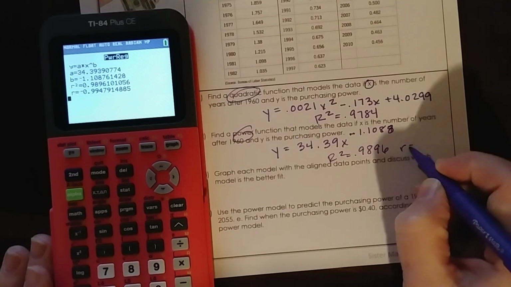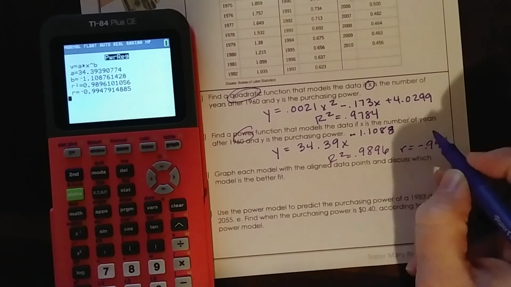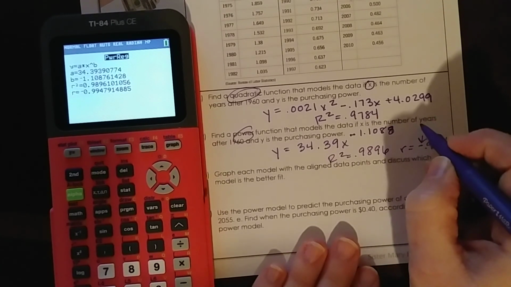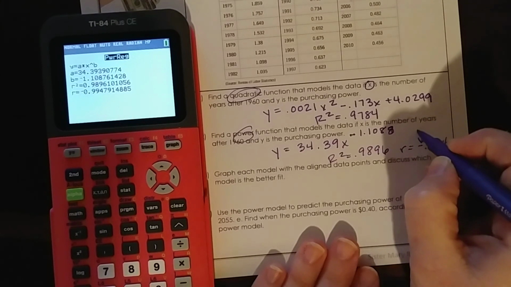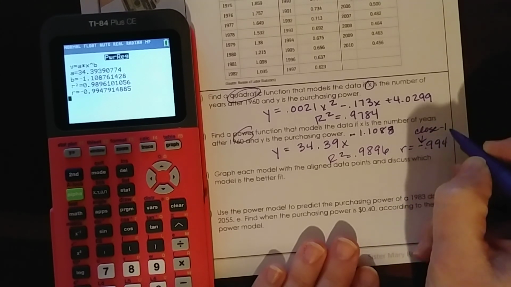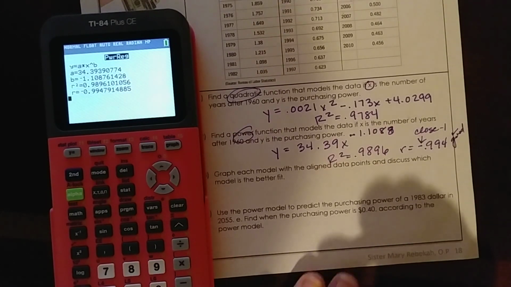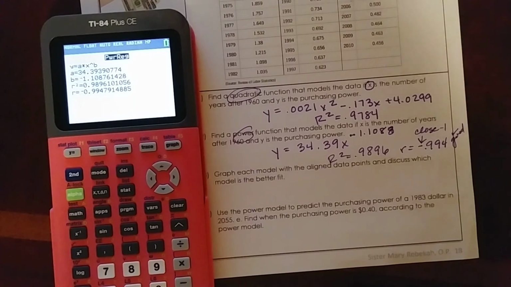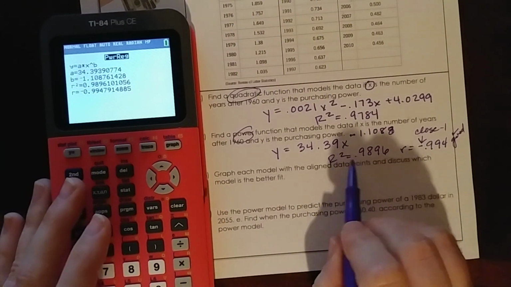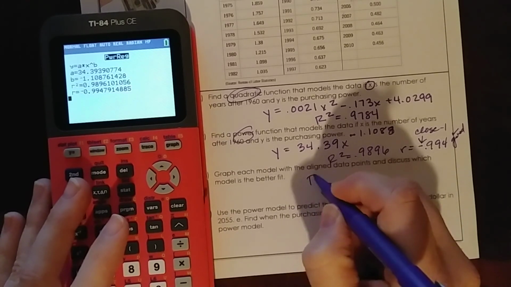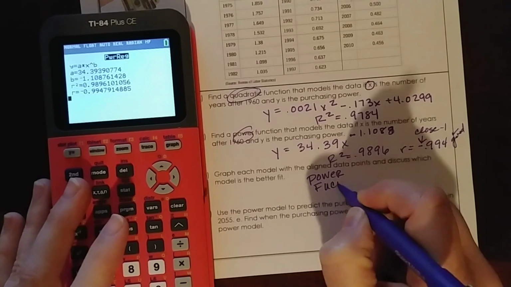Now my r squared on this one is 0.9896. The r correlation coefficient is negative 0.994. The negative just means that the slope goes down. So if this is very close to -1, that's good. It can be close to either +1 or -1. Based on this, I would say the power function is the better model.